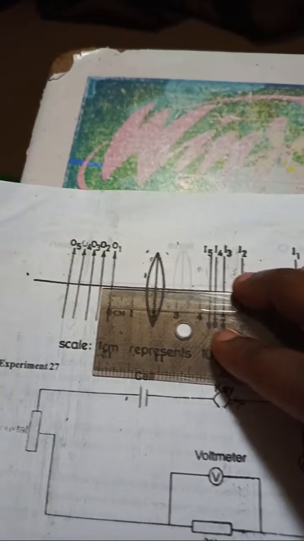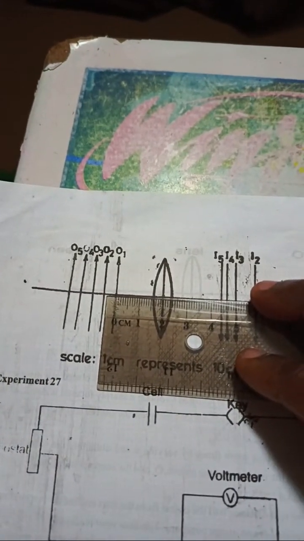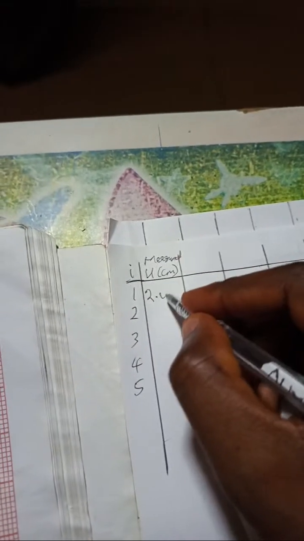We place our ruler between O1 and I1. That's 2, 2 on the dot. So we write it as 2.00.